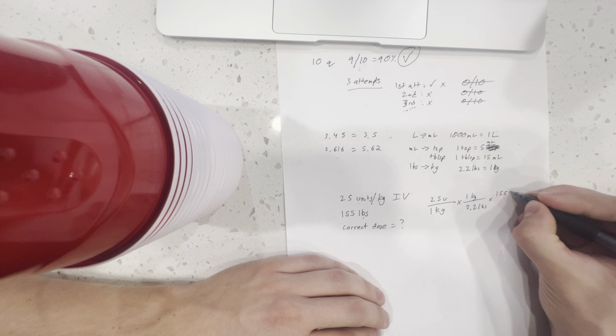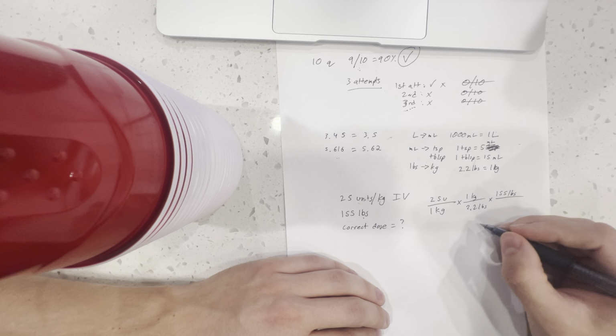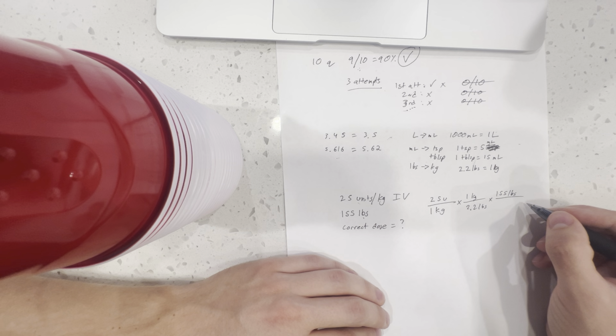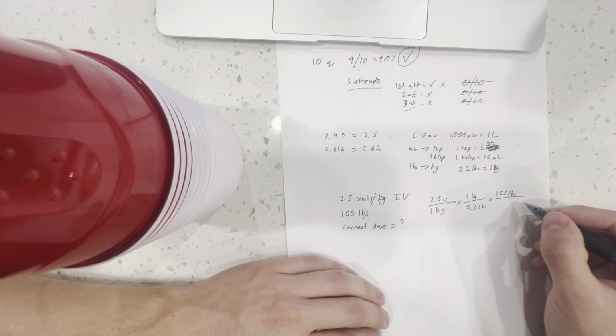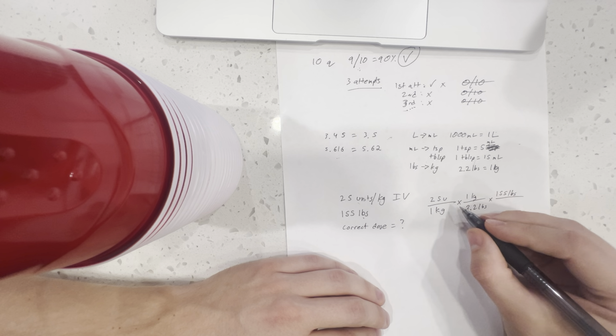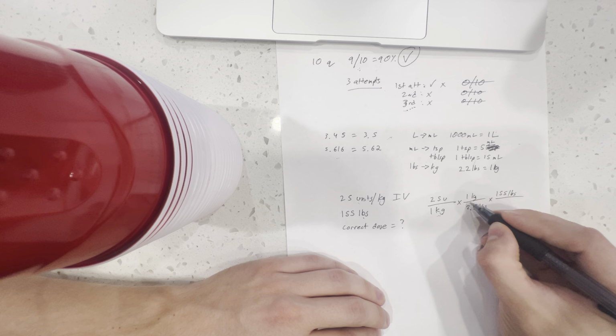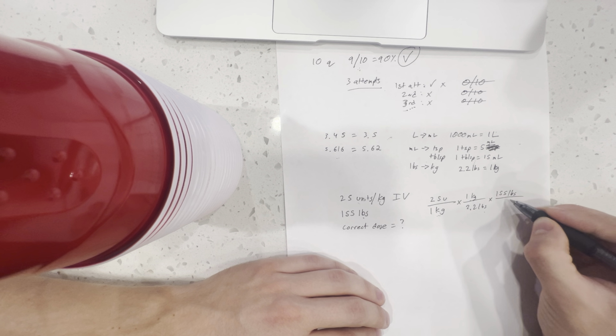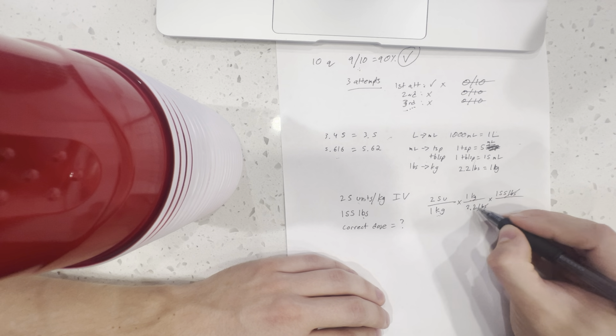155 lbs. So that would end up giving me, because if I see these units up top and bottom, I can cancel them out. So I can cross out pounds, I can cross out kilograms. That would leave me with specifically just units, which is what I want to get the correct dose.